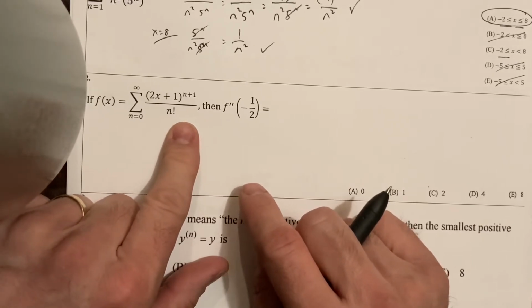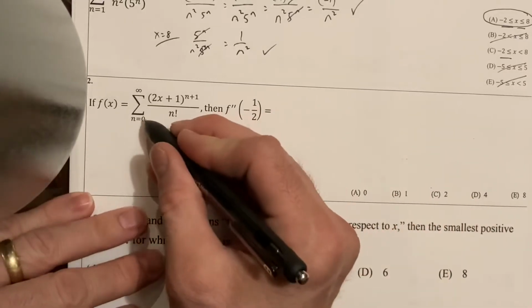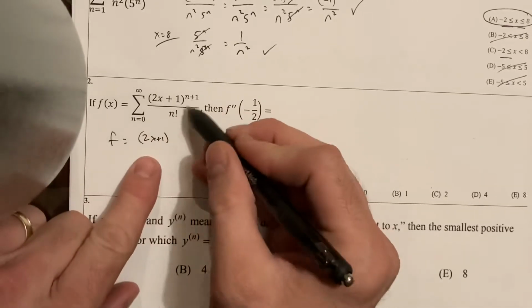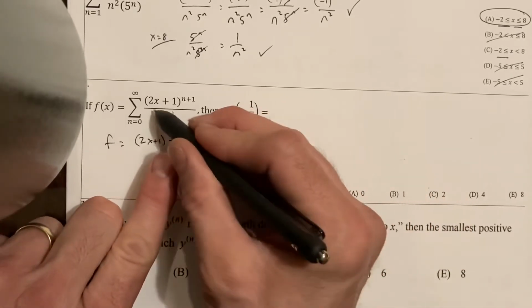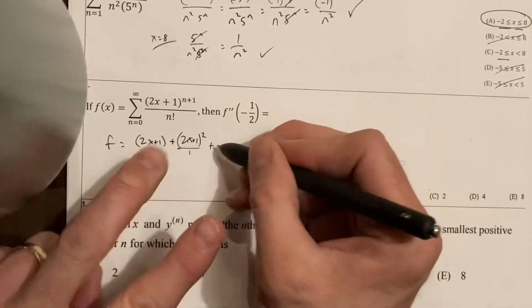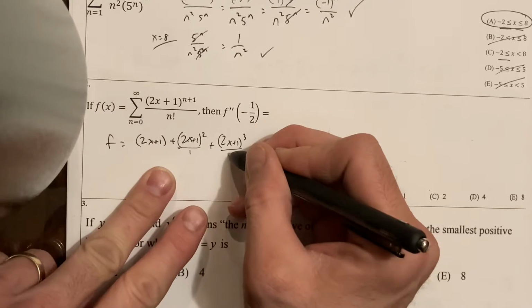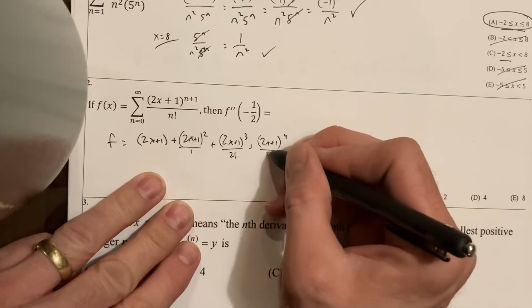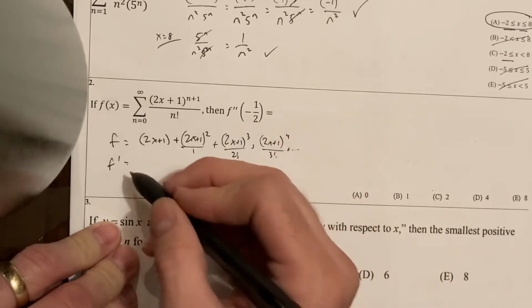What you could do is write out the first few terms of this series. If I stick in a 0, I just get 2x to the first over 0 bang, plus if I stick in a 1, 2x plus 1 squared over 1 bang, 2x plus 1 cubed over 2 bang, 2x plus 1 to the 4th over 3 bang, etc. Then f prime: I'm going to take the derivative of this twice and then stick in negative a half.